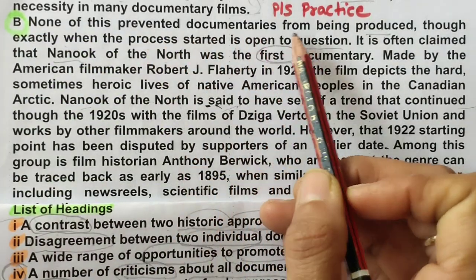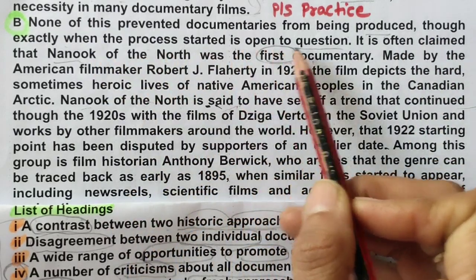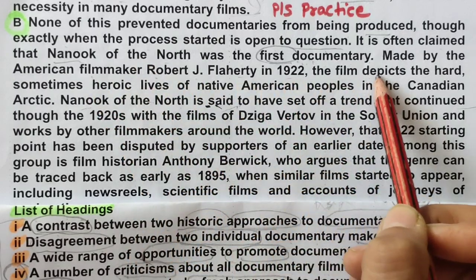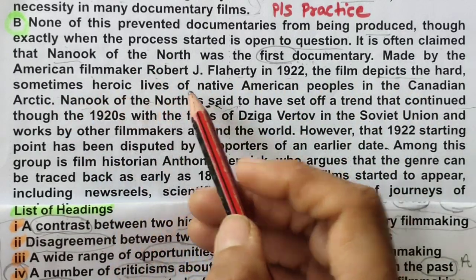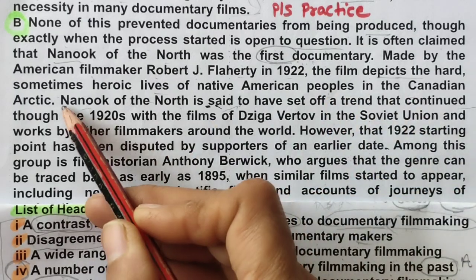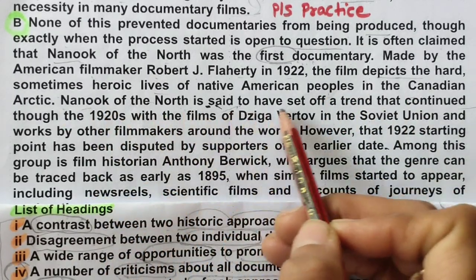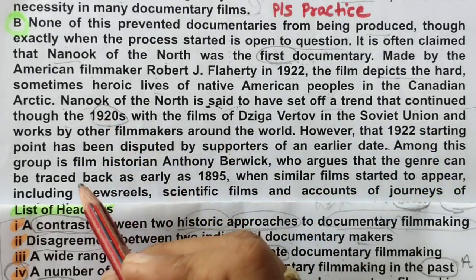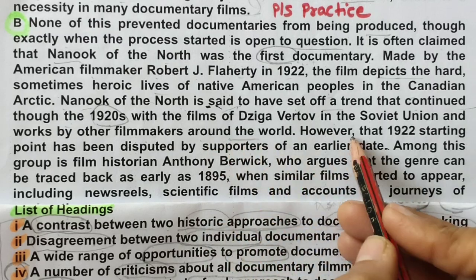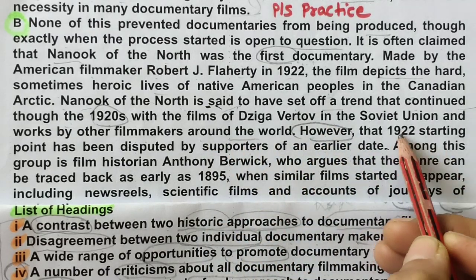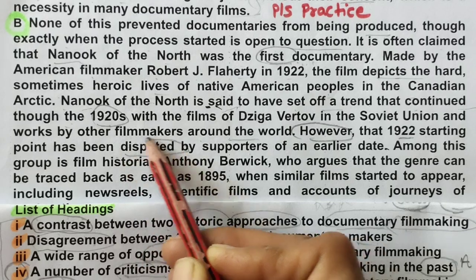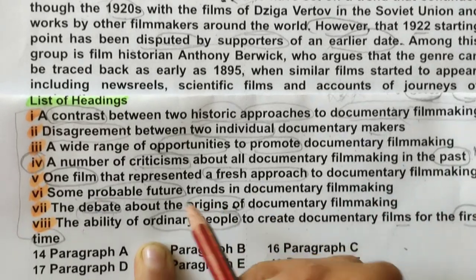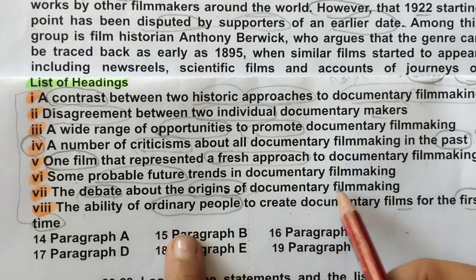None of this prevented documentaries from being produced, though exactly when the process started is open to question. It is often claimed that the first documentary was made by an American filmmaker; this film depicts the hard, sometimes heroic lives of Native American peoples in the Canadian North. Nanook of the North is said to have set off a trend that continued through the 1920s, with other films and works by other filmmakers around the world. However, the 1922 starting point has been disputed by supporters of an earlier date. Now this is a clear debate about the origins of documentary filmmaking.